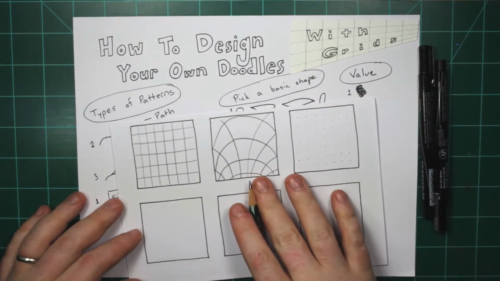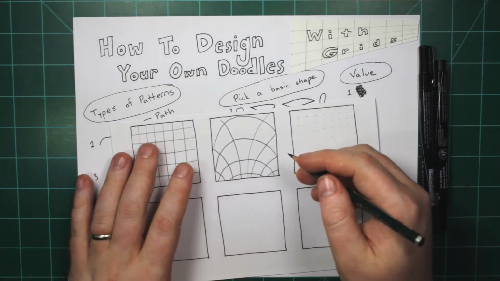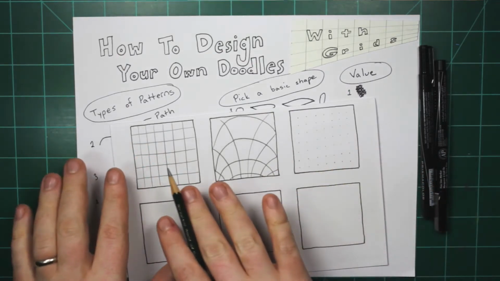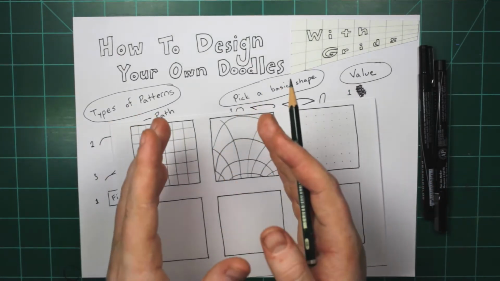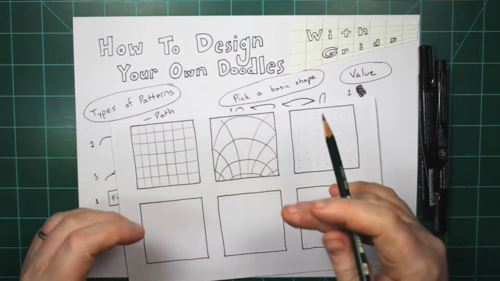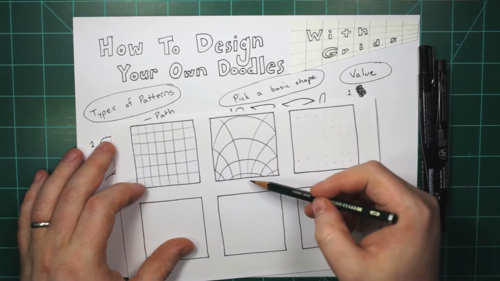The second grid is a distorted grid, which kind of creates an illusion of a three-dimensional space. It feels like this is a regular grid that has been warped in space and maybe stretched and pulled and bent. And it's caused by just having curved lines.